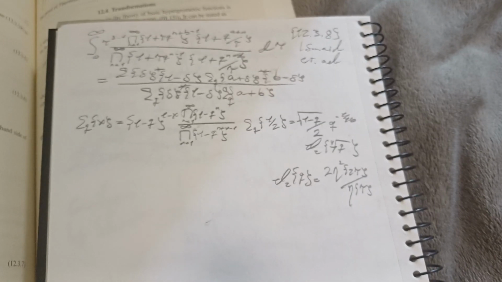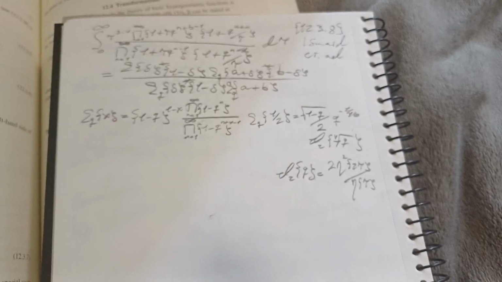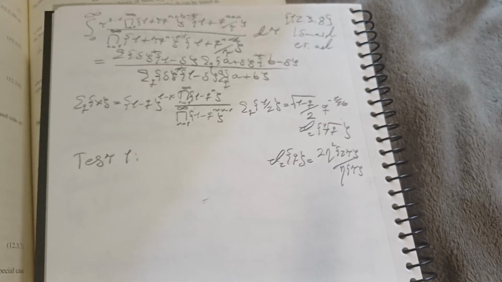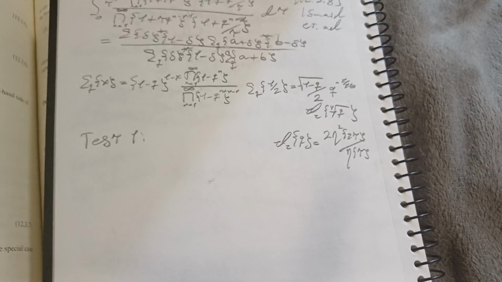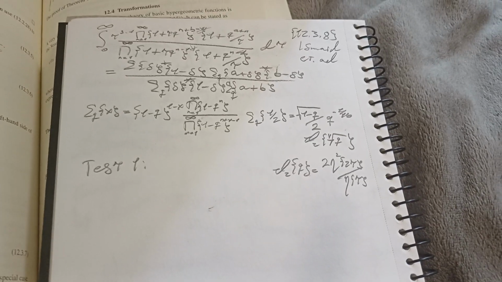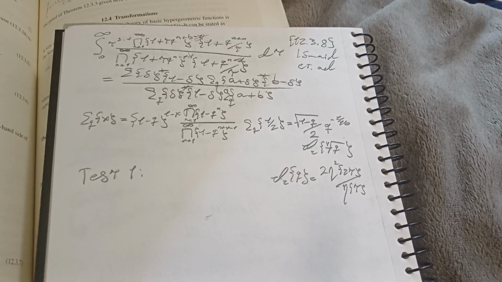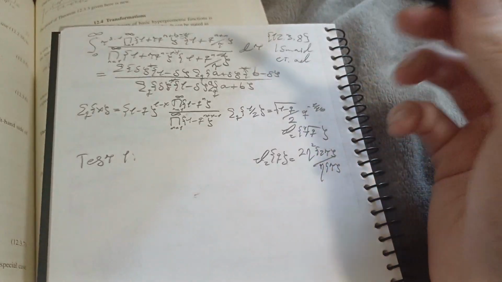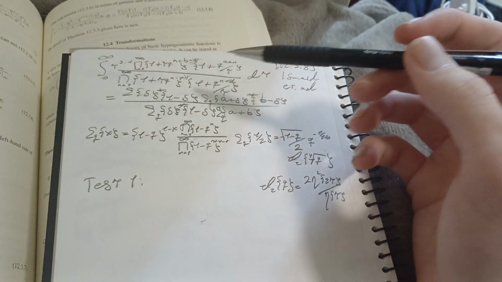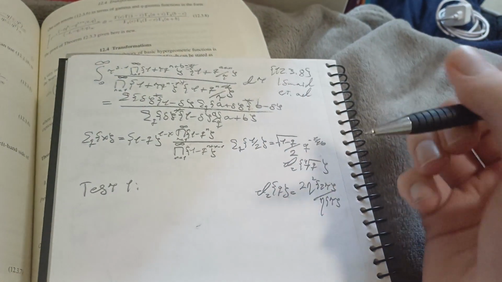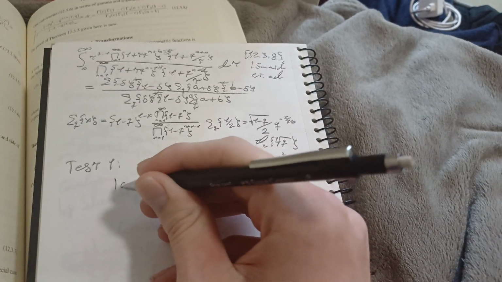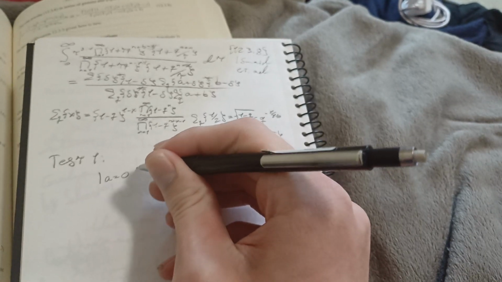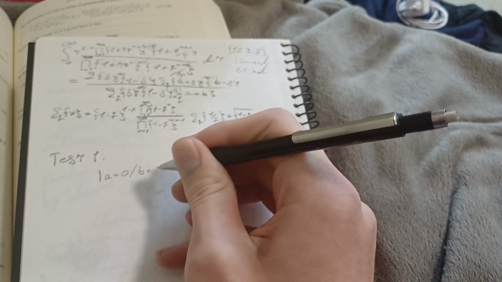Okay, well, let's dive into this, shall we? Now we're gonna do a first test to see that we are sane, that we have a rational mind, and we're not going to go insane by delving into this problem. So to check that we're sane, we're gonna use the case where a equals 0 and b equals 1.